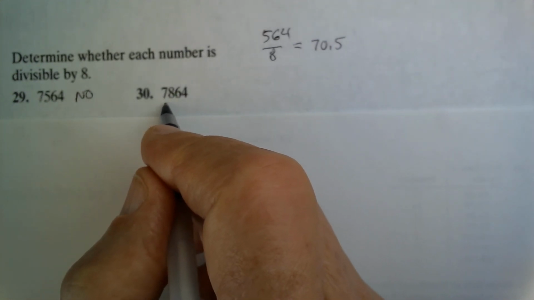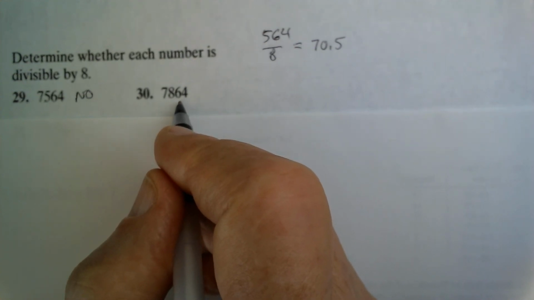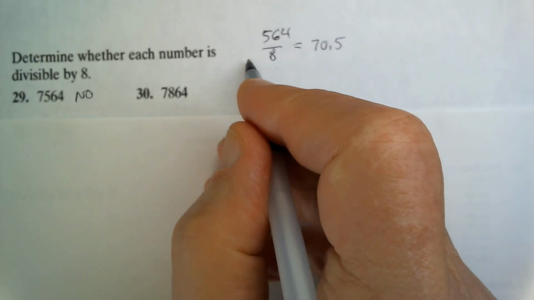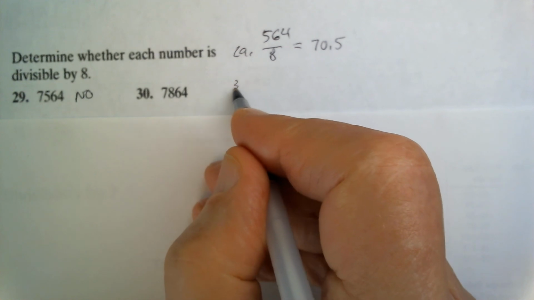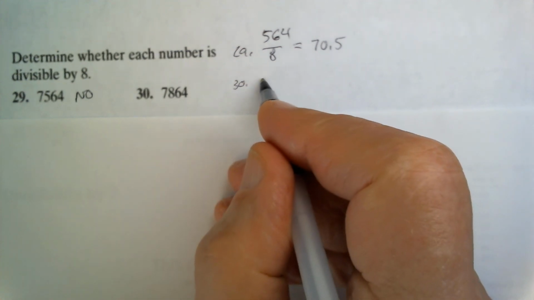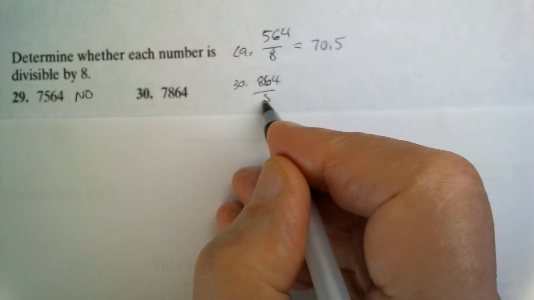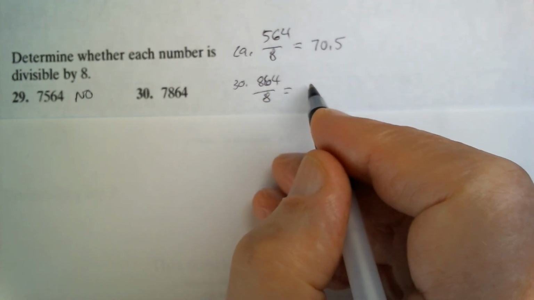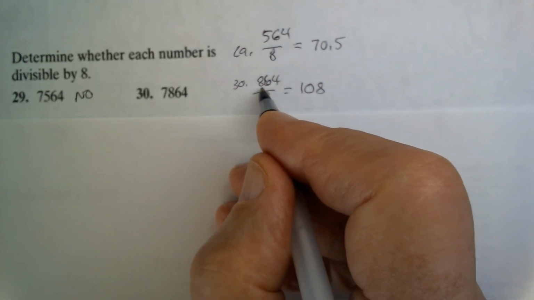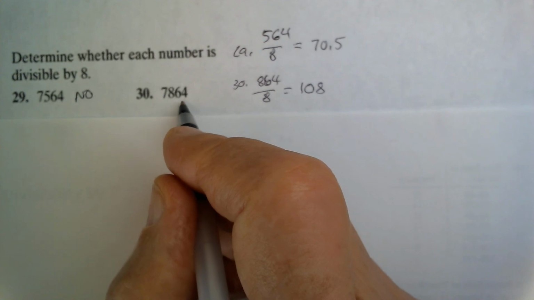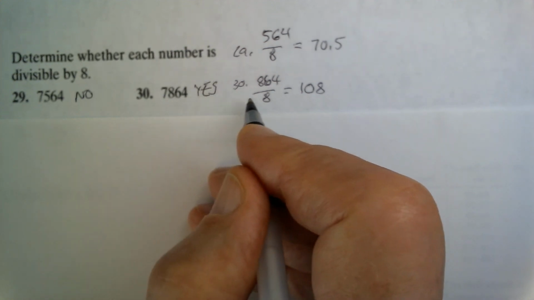For number 30, the last 3 digits are 864, so that was number 29. And now for number 30, we'd have 864, the last three digits, divided by 8, and that's equal to 108. So since the last three digits of this number are divisible by 8, the whole number is divisible by 8. Yes.